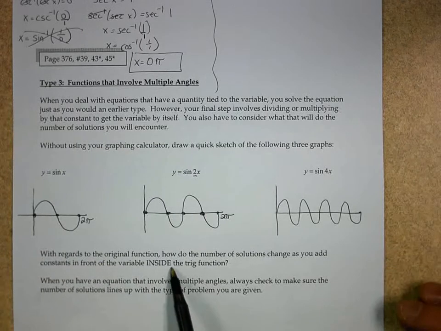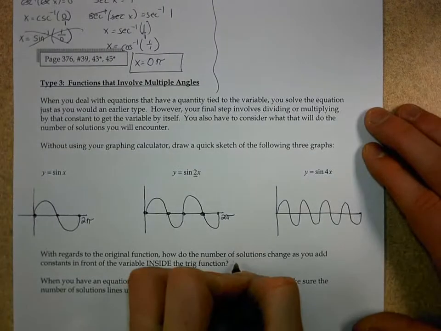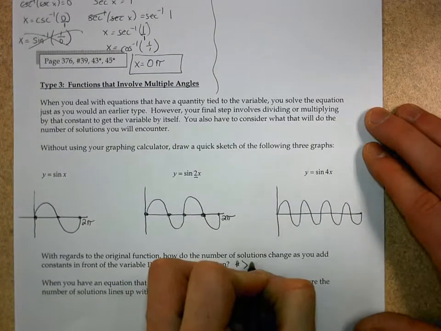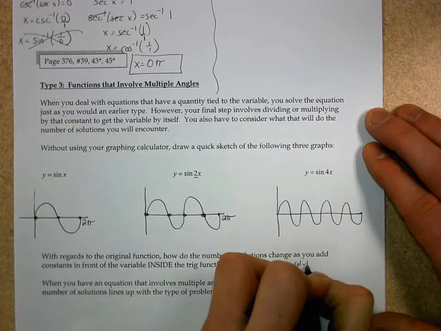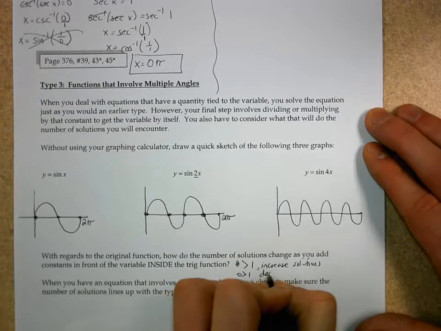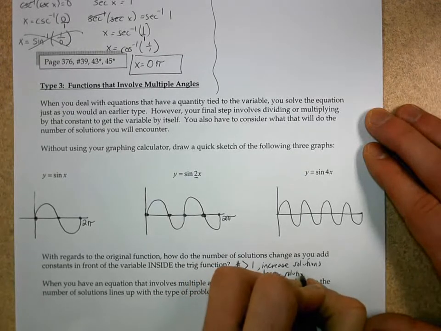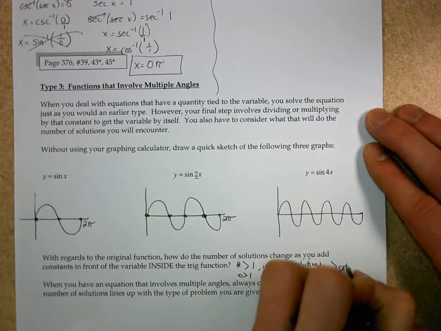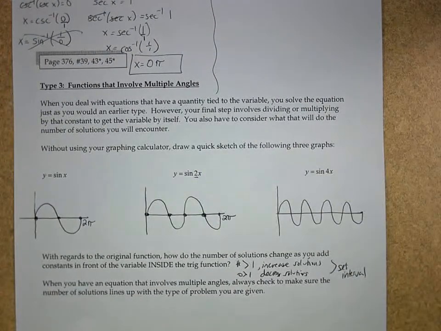So with regards to the original function, how do the number of solutions change as you add constants in front of the variables inside the trig function? If you have a number that's greater than 1, you're going to increase the solutions. And if it's between 0 and 1, you're going to decrease the solutions. And these are both on a set interval, specifically the set interval of 0 to 2 pi.